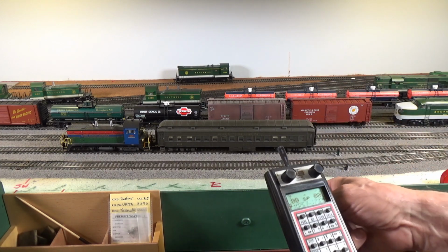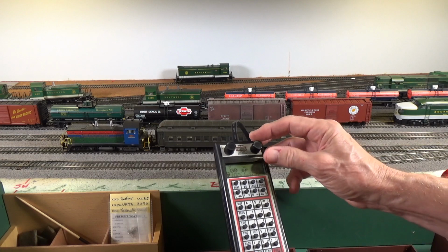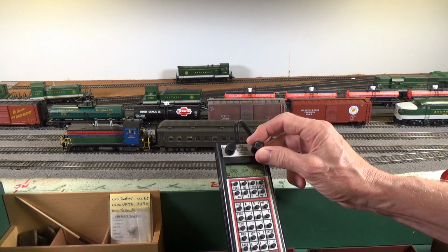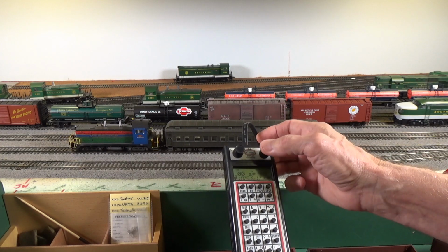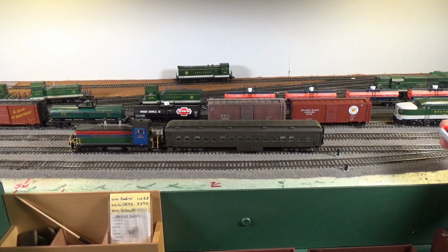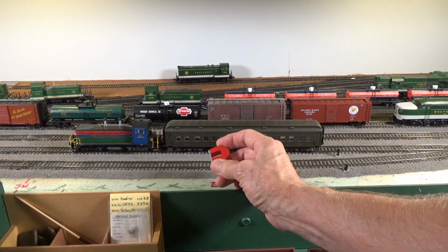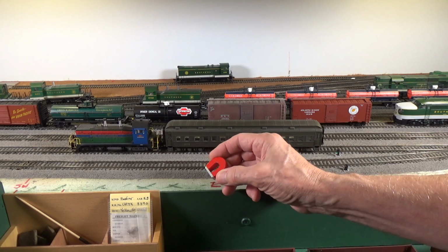Okay, so the first step in this is to make sure that the locomotive is active on the throttle. Back it up just a little bit, okay, there. And then I'm going to take a nice little horseshoe magnet here and pass it over top of the decoder.